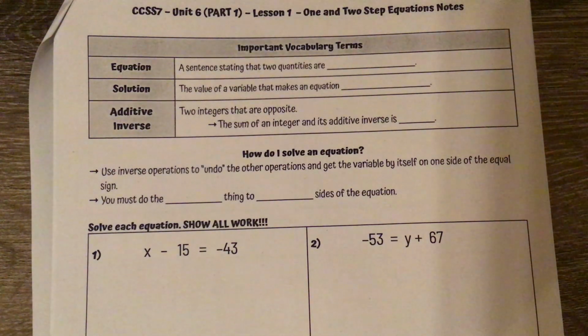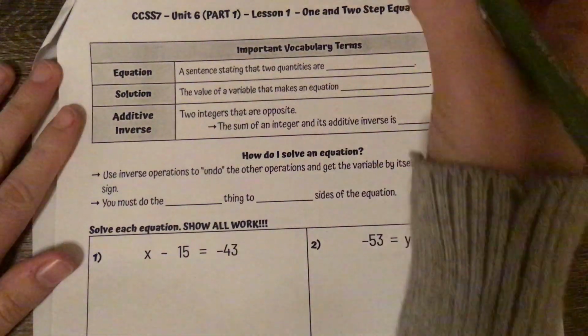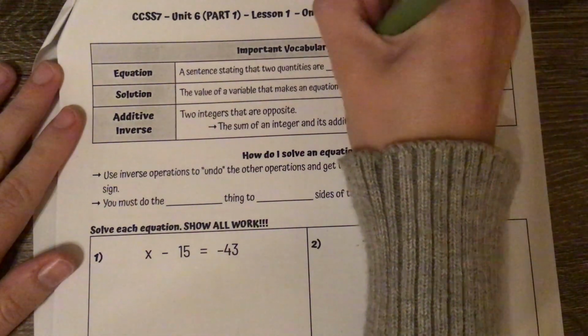So for the first lesson of this equations unit, we're really going to be focusing on showing the proper work to keep the equation balanced and get your answer. Important vocabulary terms to know are, first off, equation: a sentence stating that two quantities are equal.